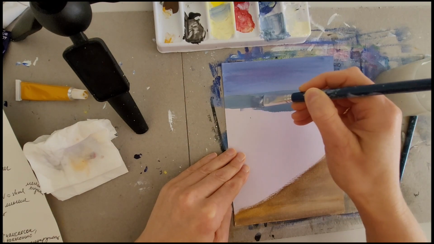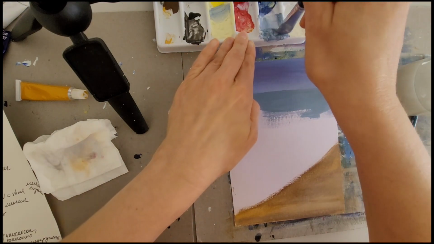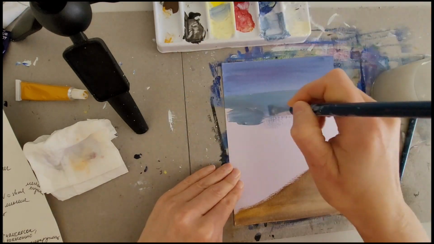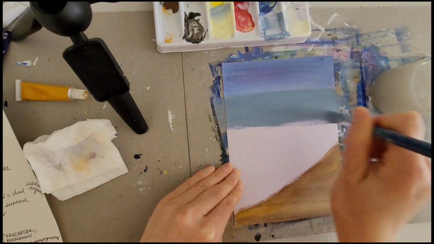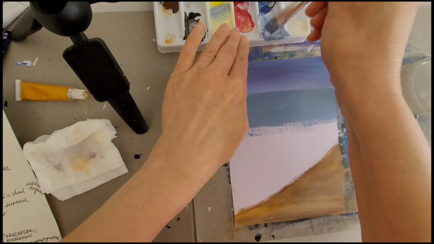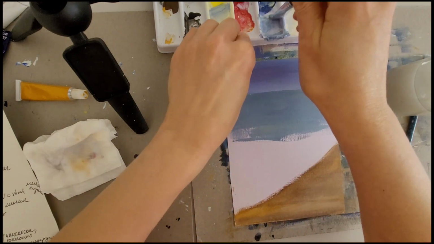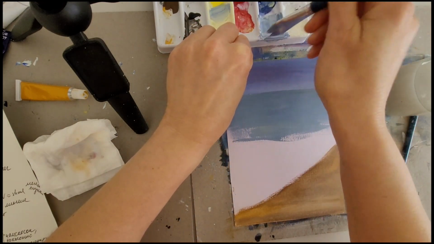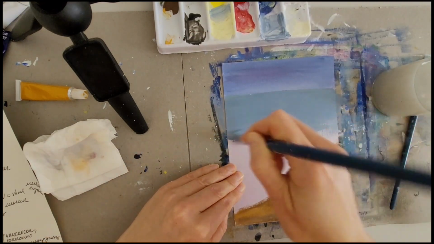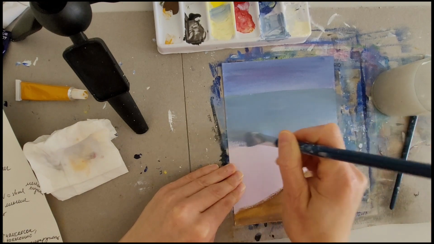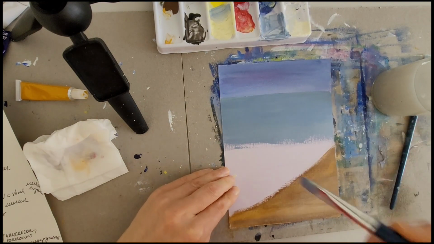After getting a sharp nice line here, I go to the bottom with this turquoise. I use almost all of these mixing colors. So for now, it's quite good.